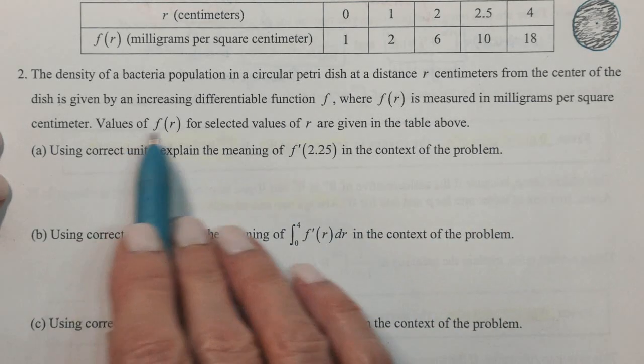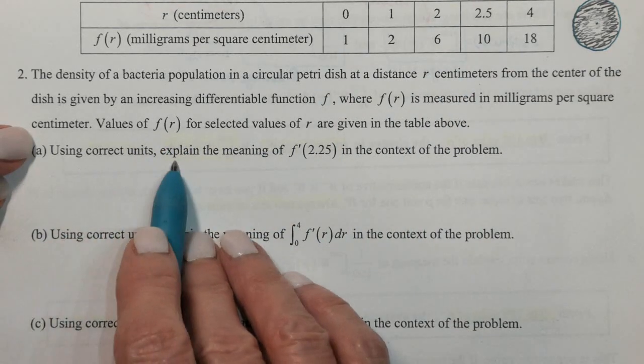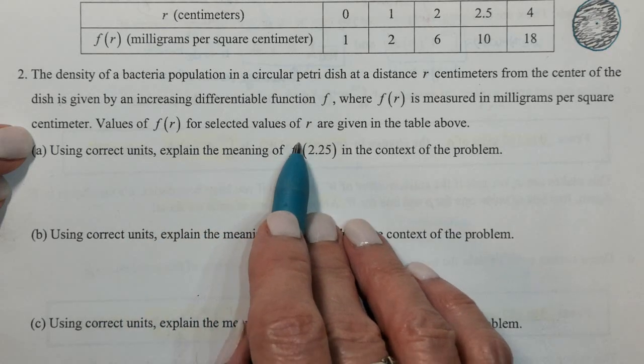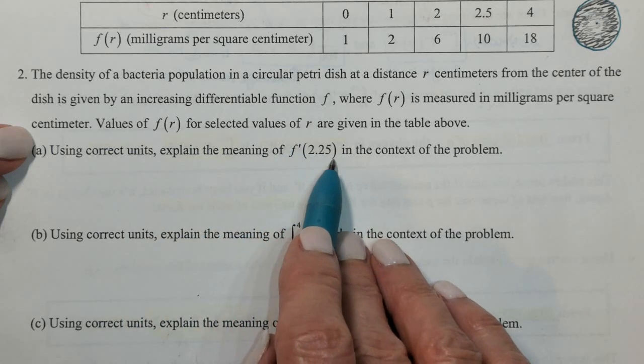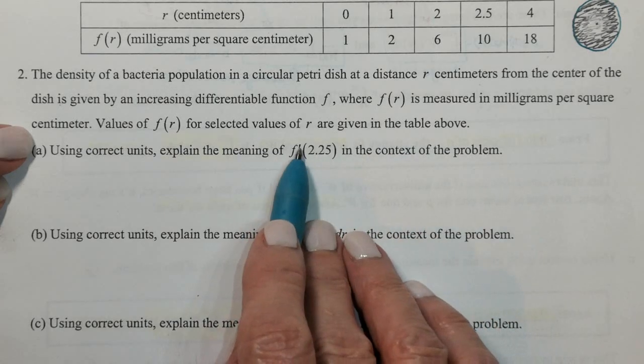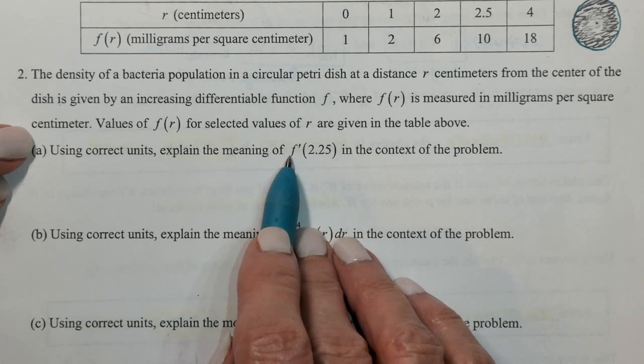Alright, selected values of f are given in the table. Using correct units again, explain the meaning of f prime of 2.25 in the context of the problem. So prime is a rate of change. This is rate of change of f.